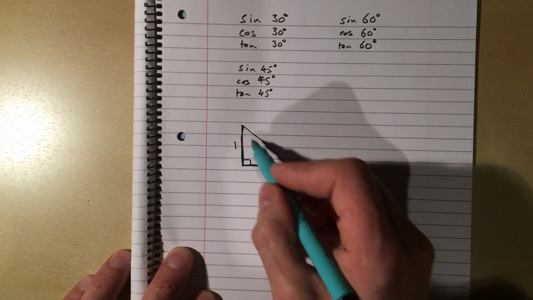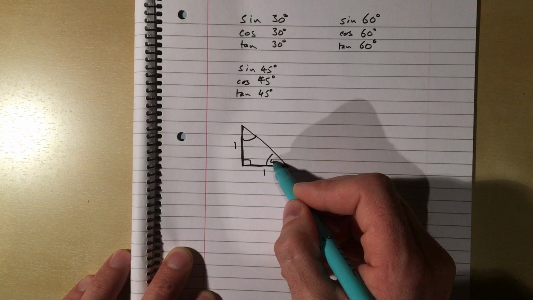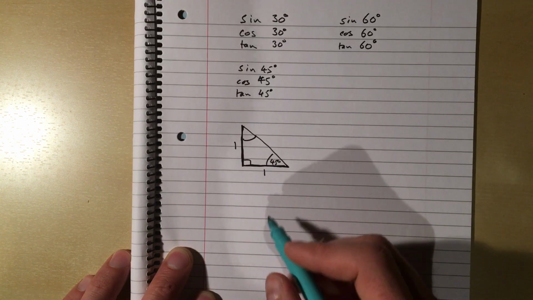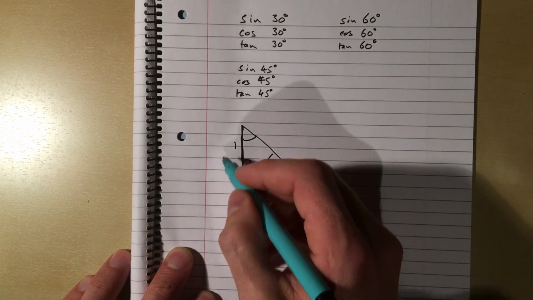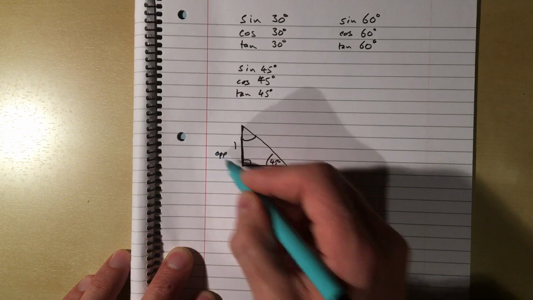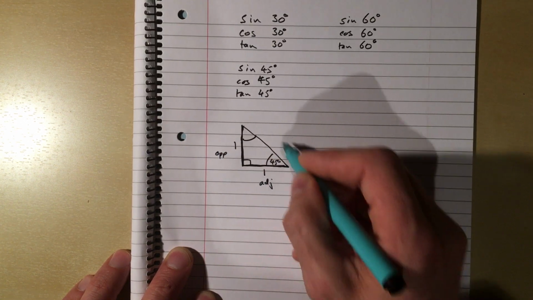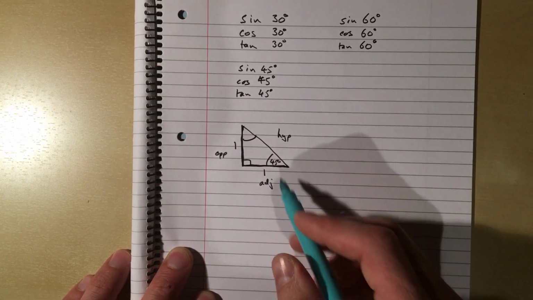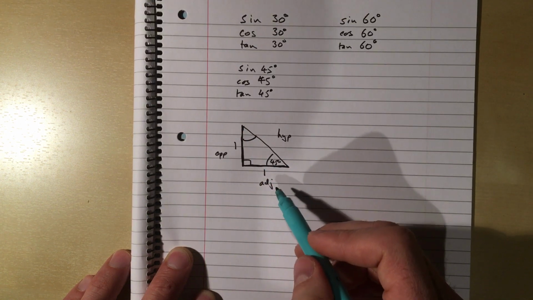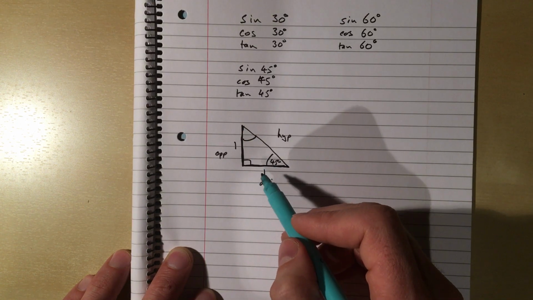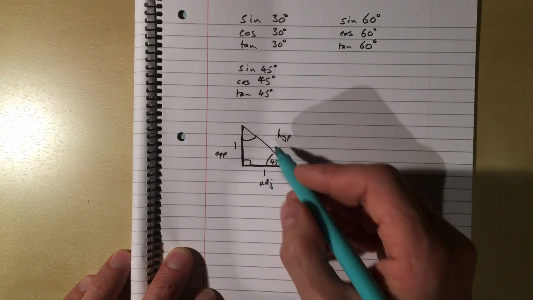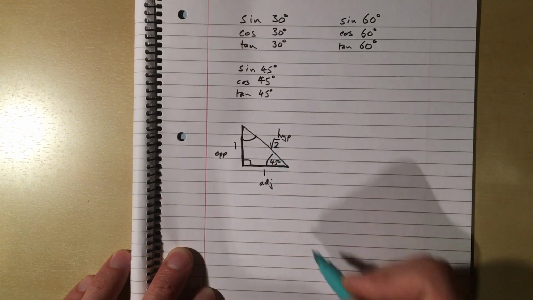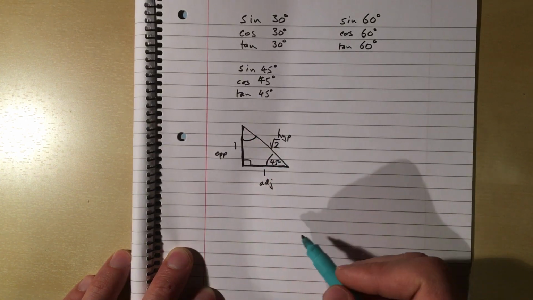Well, if this is an isosceles triangle, then this angle and this angle are both 45 degrees, okay? So I'll work with this one, that's 45 degrees. This is the opposite, this is the adjacent, and this is the hypotenuse. Now, how long is the hypotenuse? Well, if we use Pythagoras' theorem, we can work it out: 1 squared plus 1 squared, and then square root the answer. So square root of 2 is the length of that there, okay?